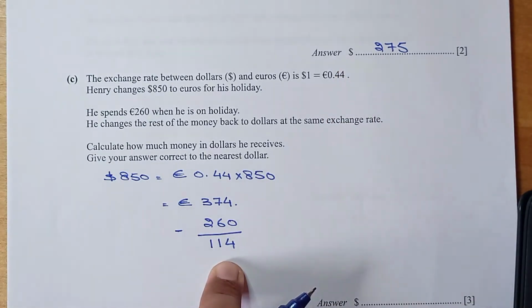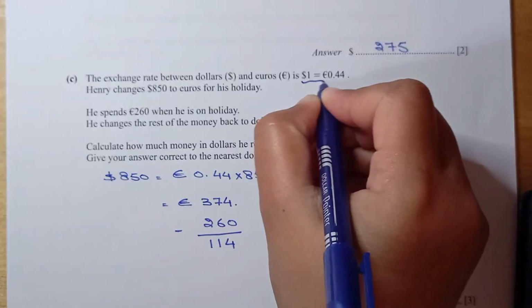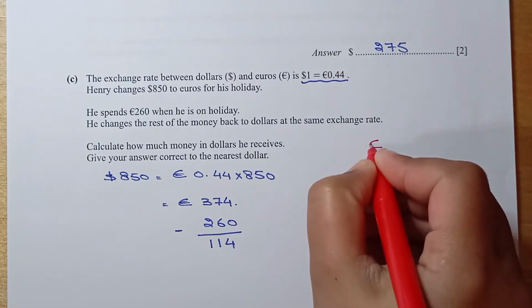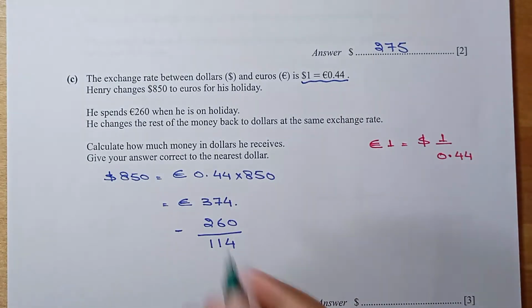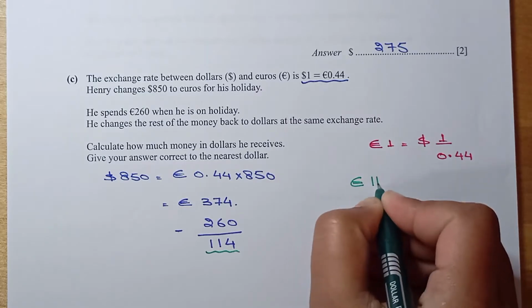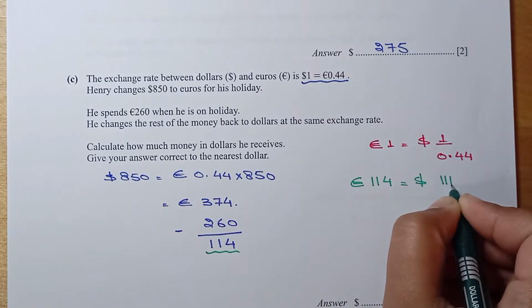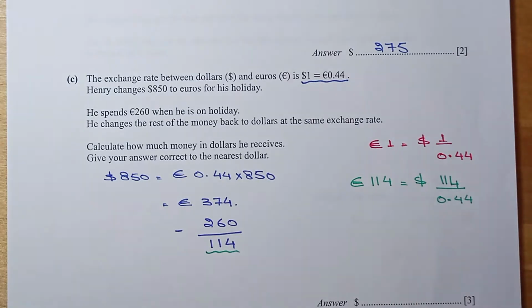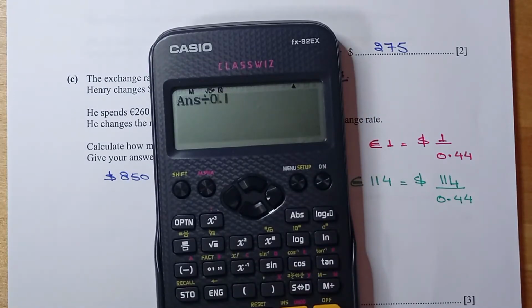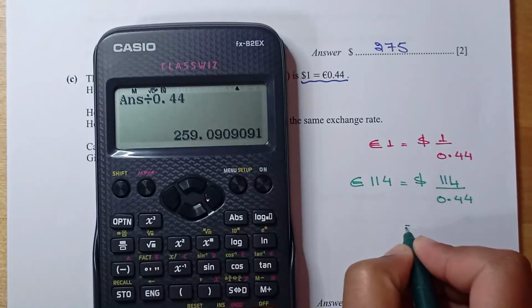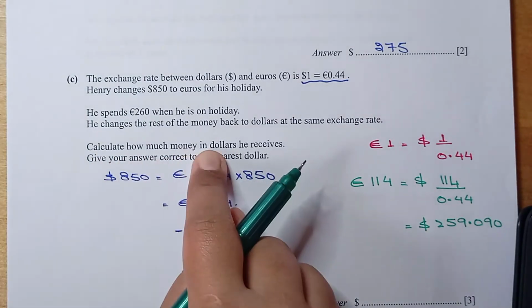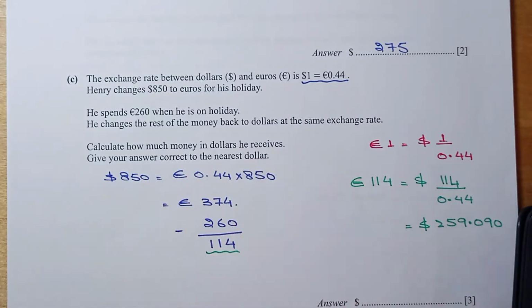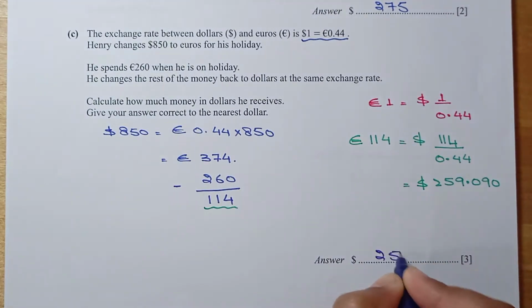Now let me convert them into dollars. By using the same exchange rate, 1 euro is equal to 1 over 0.44 dollars. So 114 euros is 114 over 0.44 dollars. Dividing by 0.44, in terms of dollars this is 259.090. Calculate how much money in dollars he receives. Give your answer correct to the nearest dollar, only in terms of dollars, not in terms of cents. So the money he will receive is $259.